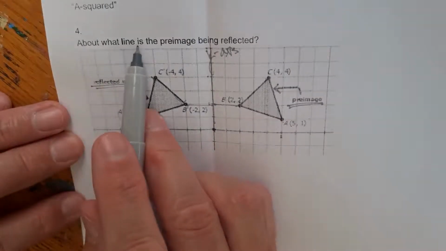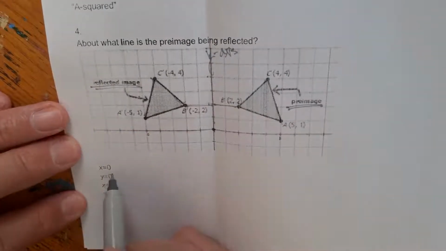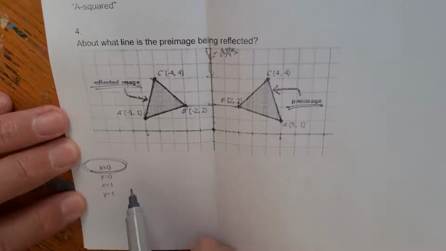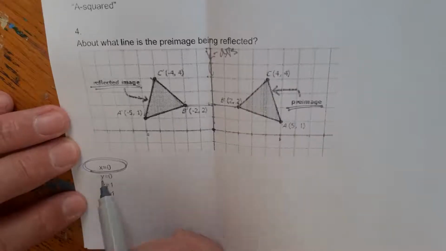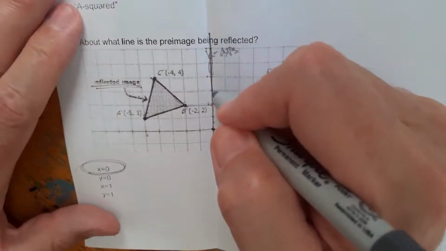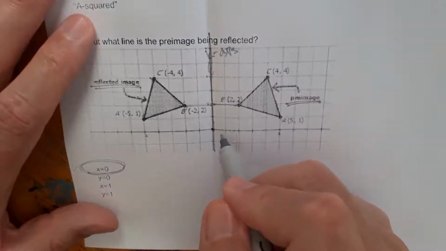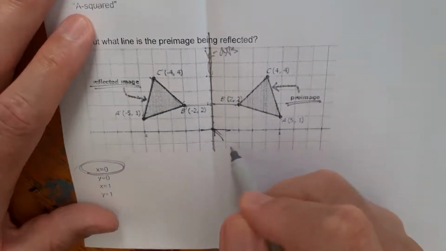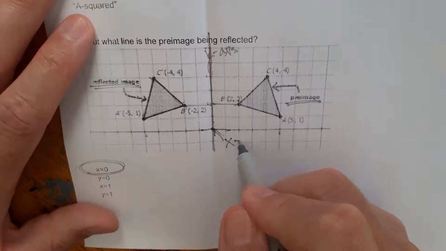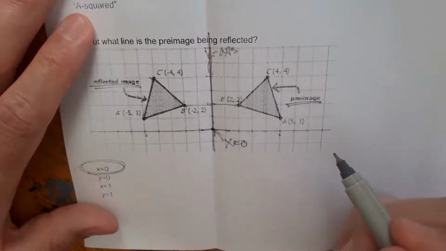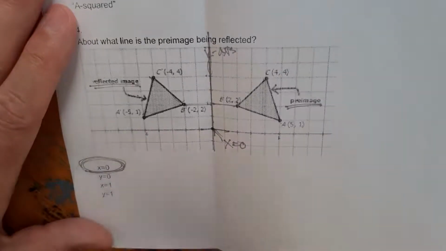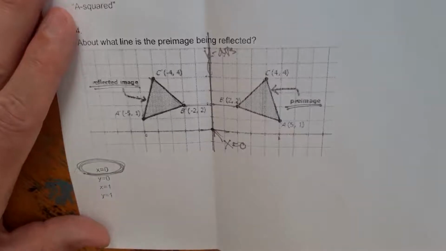So about what line is the pre-image reflected? And this is interesting. They gave us a line of x equals 0. So what does that mean? If the y-axis here cuts down, what's its value on the x? Well, right here it cuts across the x, right? X equals 0 right here, what's cutting across. So that's why it says x equals 0 here. Okay.